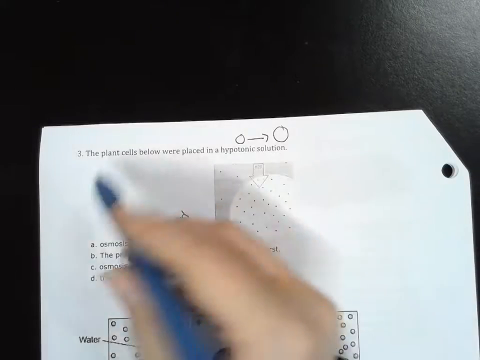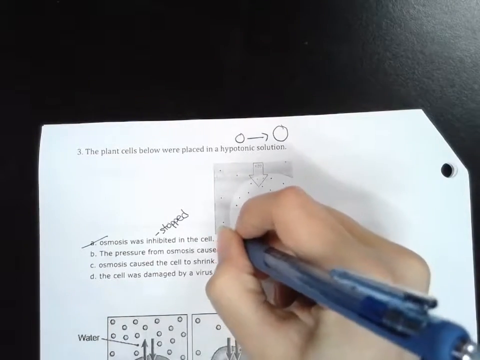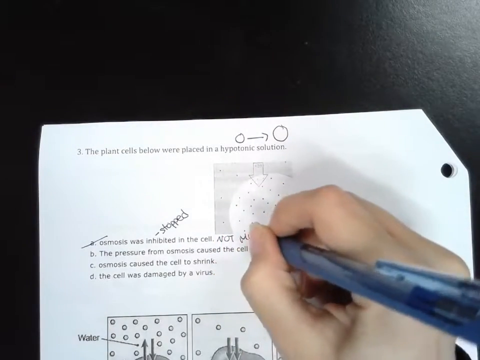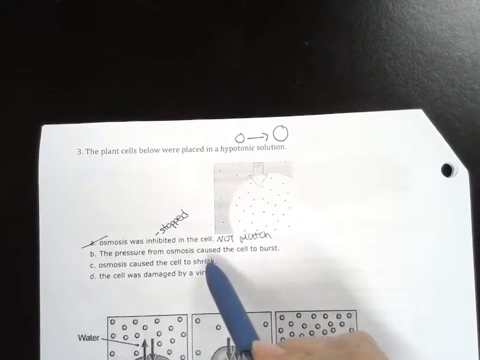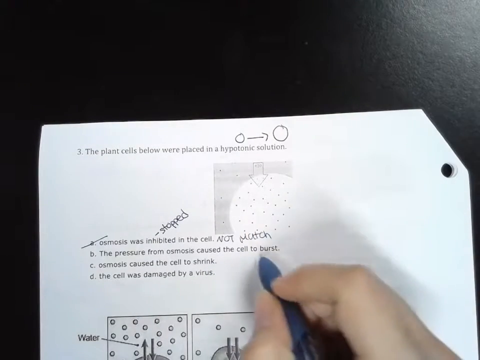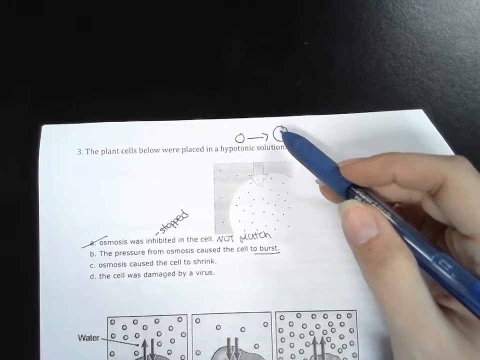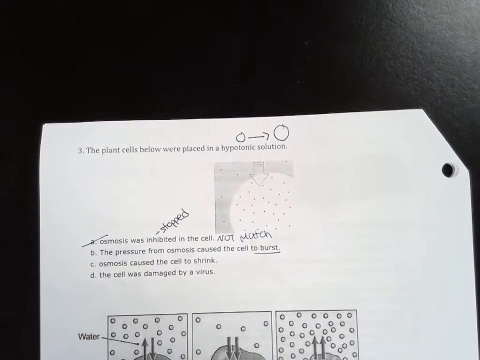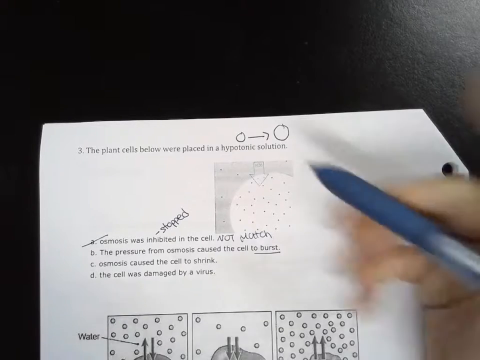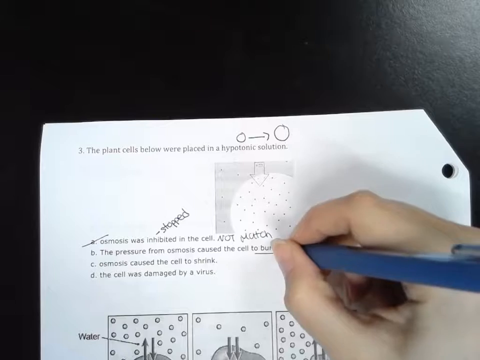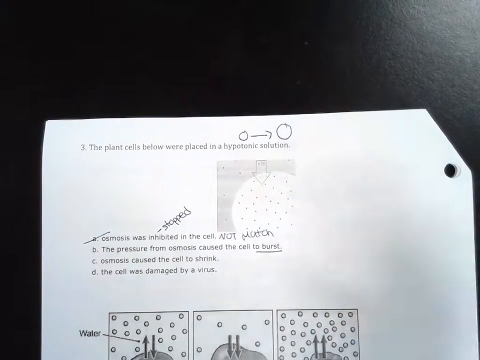So osmosis is happening. So this is not true. It's not a match. The pressure from osmosis caused the cell to burst. So I know that if the cell gets too much water in it, it's going to burst. Just like if you fill a balloon with too much air, that is going to burst. So this is a contender right now.